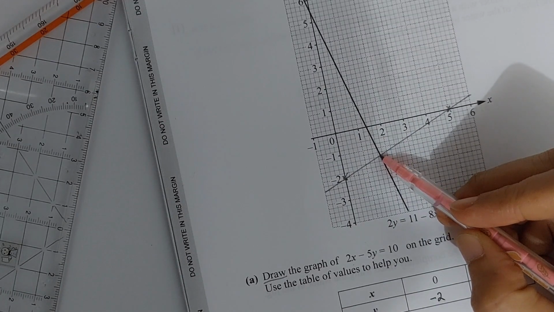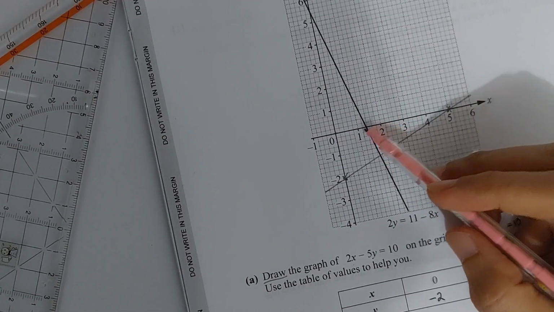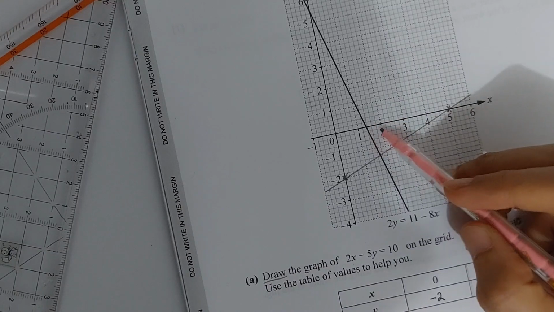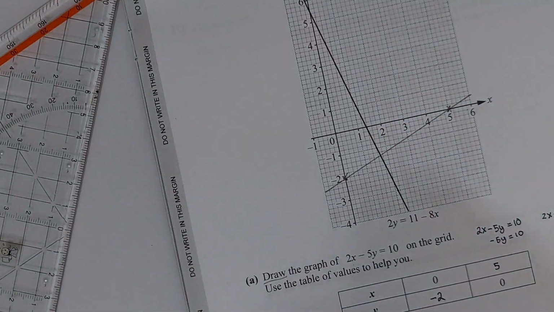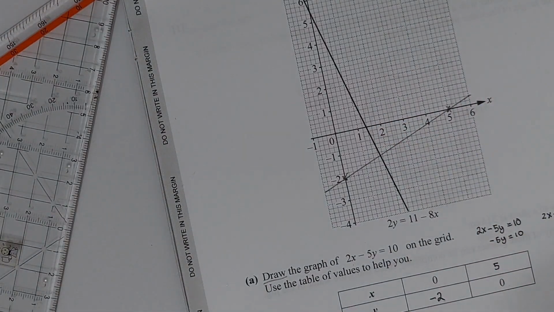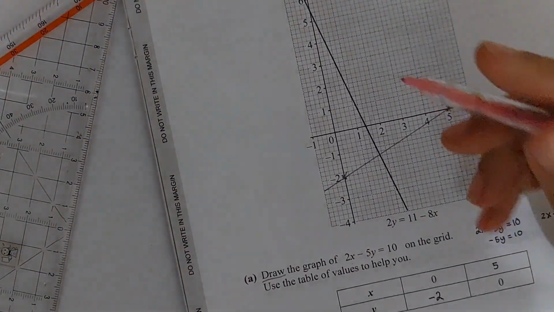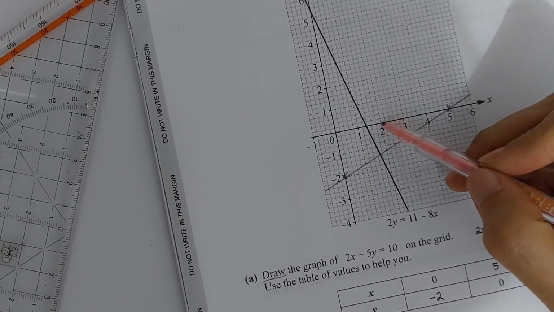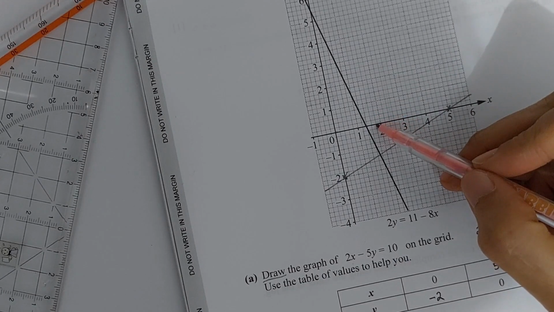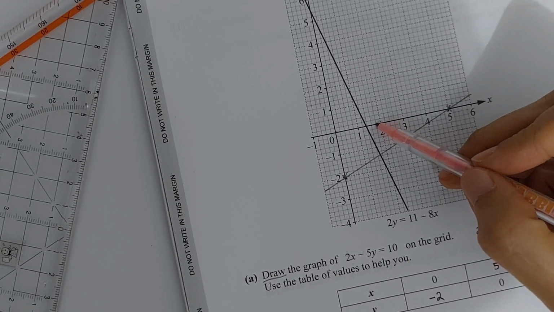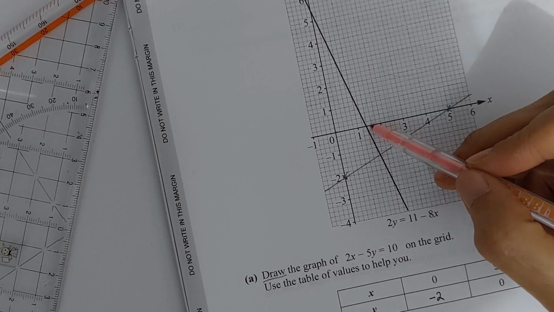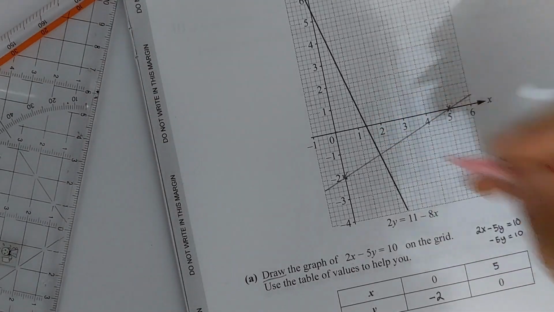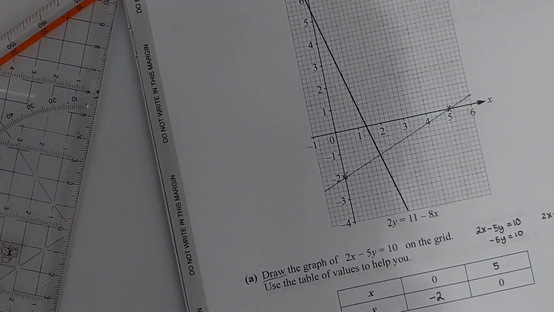This one will be like 1, 2, and then there are 5 boxes. Well, 1 divided by 5 will be 0.2, right? So this one is 0.2, 1.8, 1.6. Most probably this one will be 1.7. Okay, we check it. This one is 1.7.